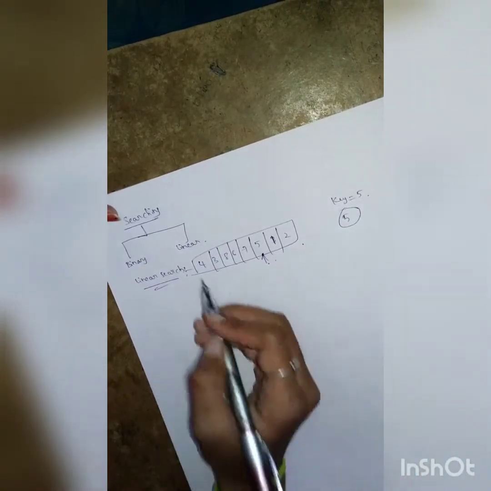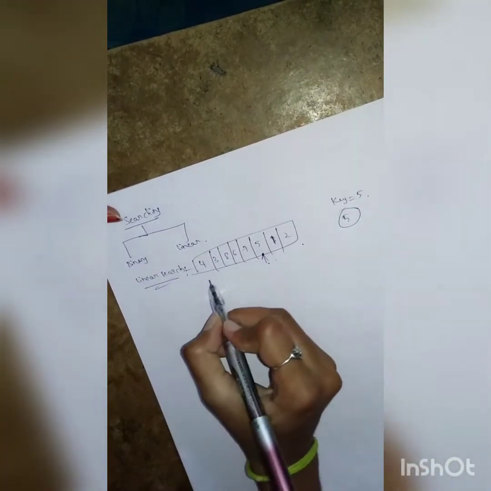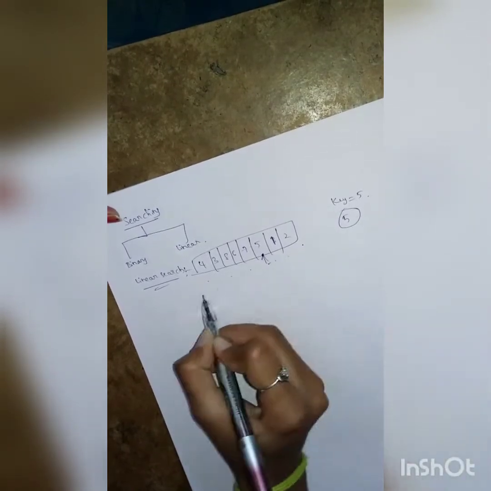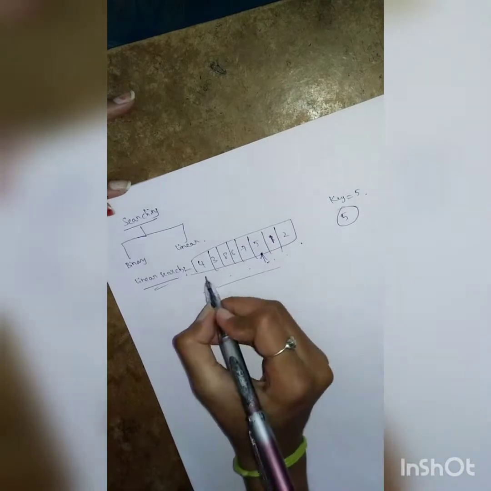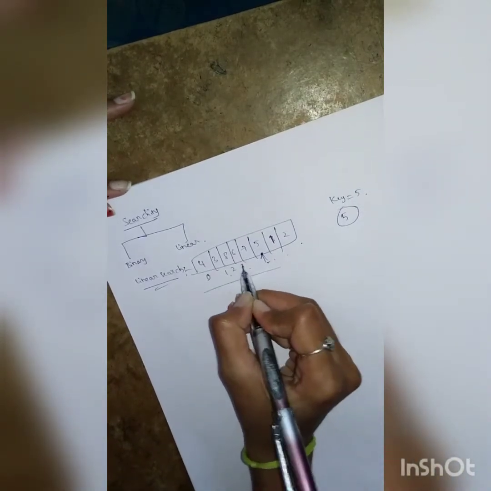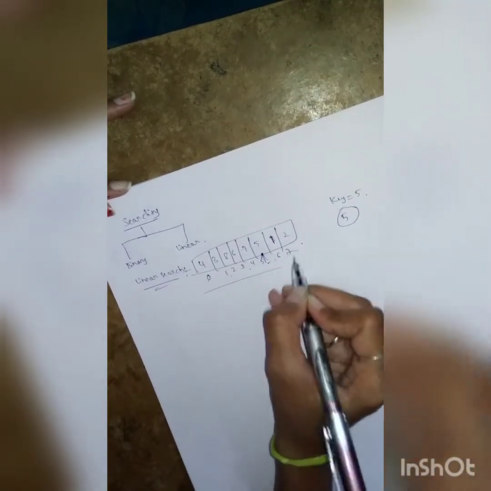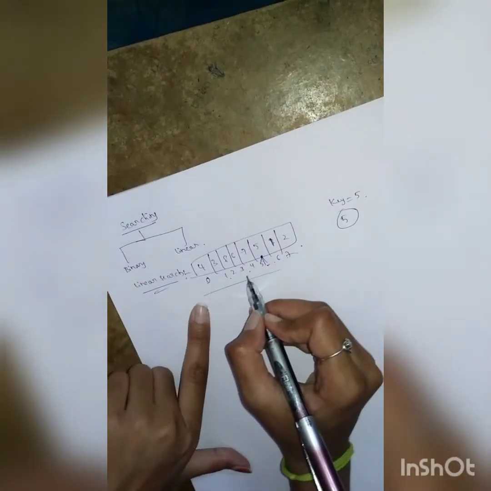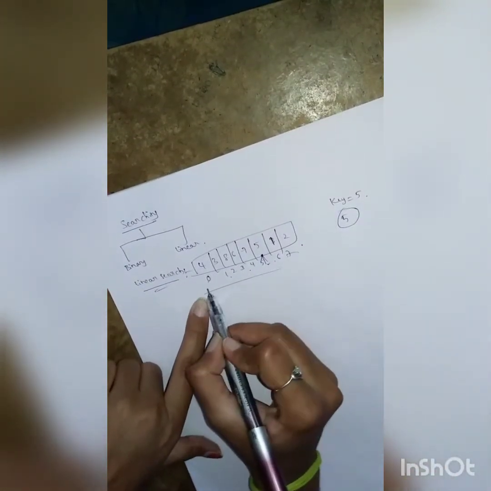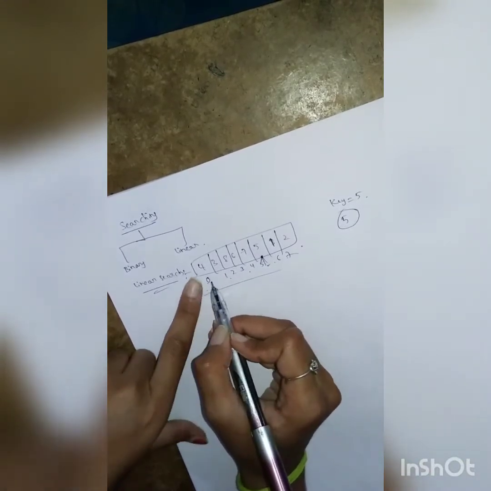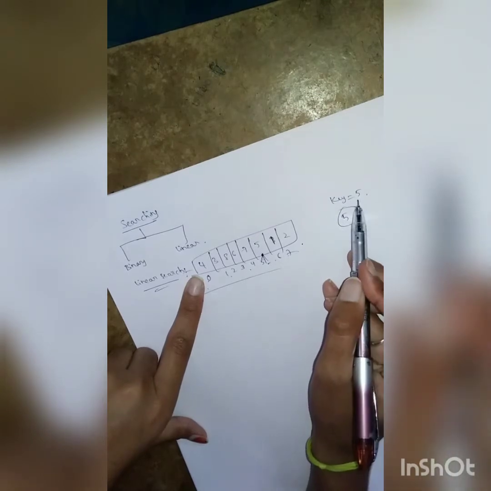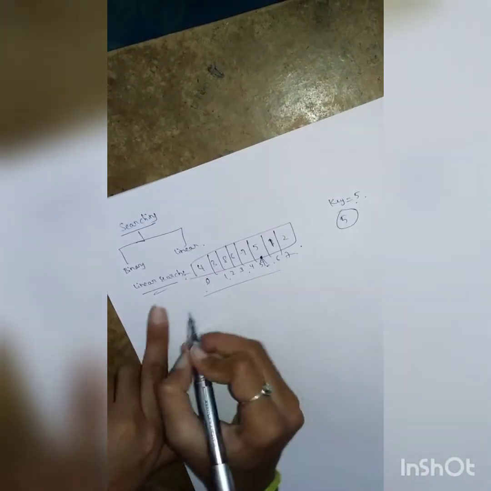So in linear search, linear means in a step-by-step process, or linearly, in a line. So 0, 1, 2, 3, 4, 5, 6, 7. In linear search we go linearly. So we compare A of 0, we check whether this key element 5 is present in A of 0 or not.